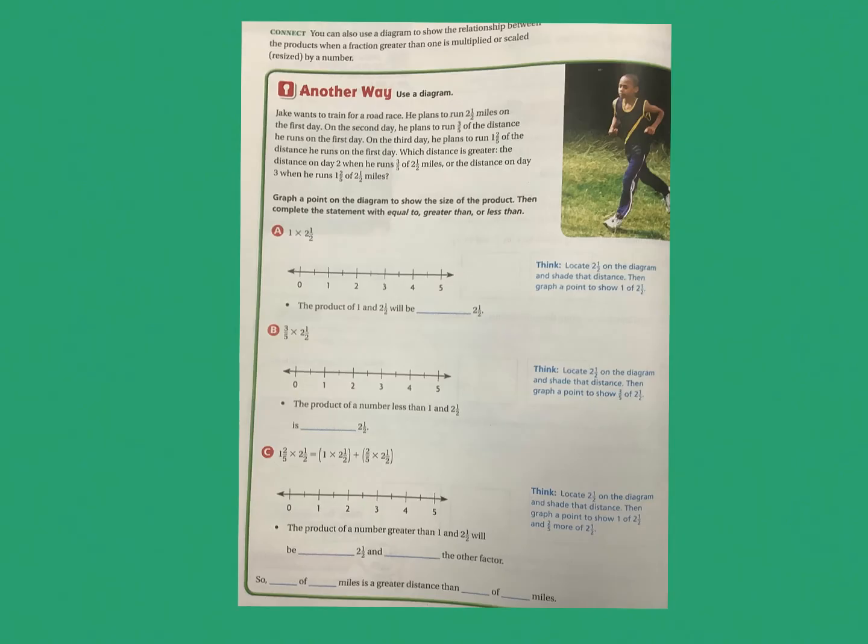If that picture version didn't connect with you, then they've given us also this number line version. You can also use a diagram to show the relationship between the products when a fraction greater than 1 is multiplied or scaled, which is resized, by a number.